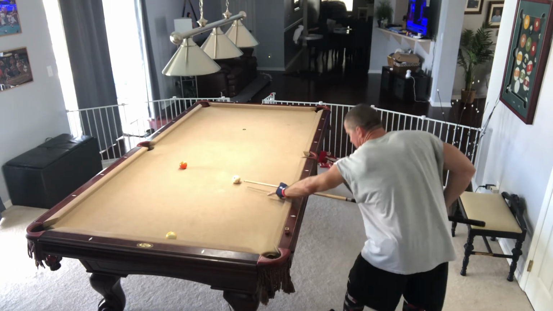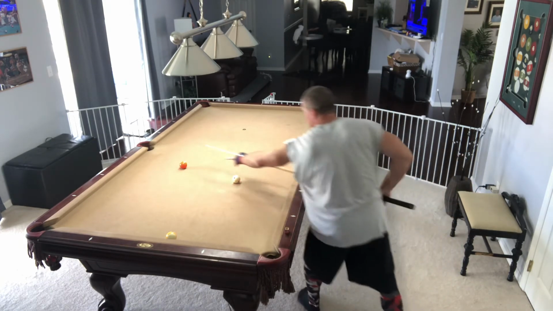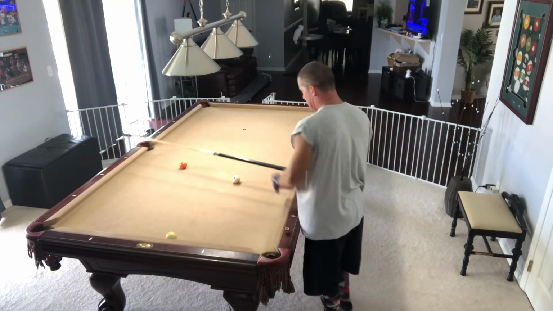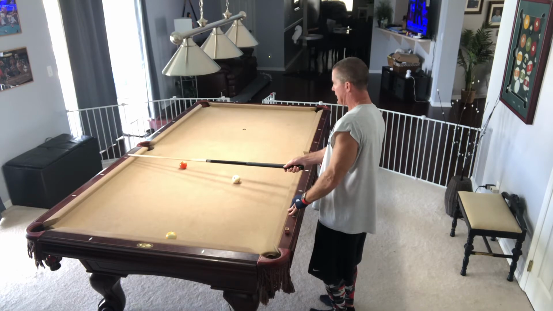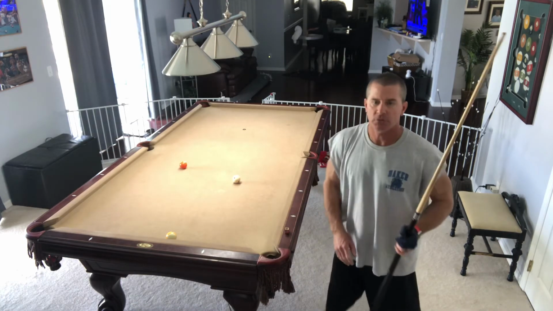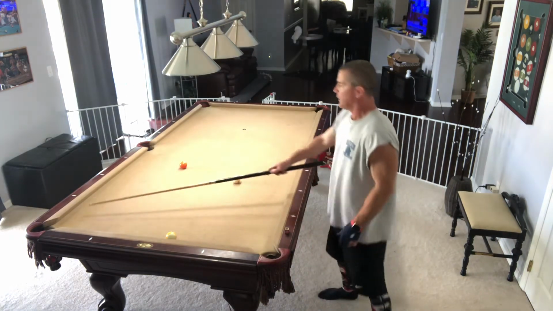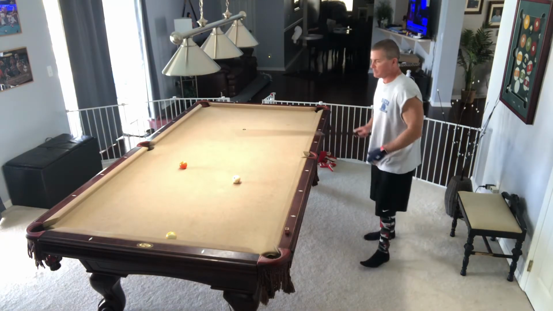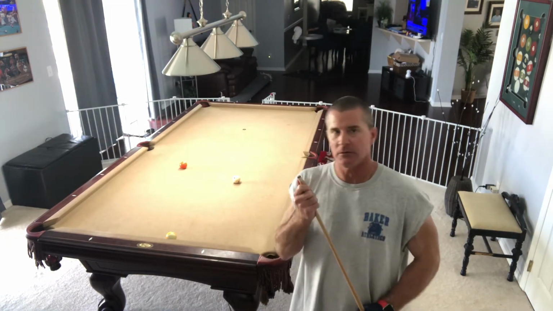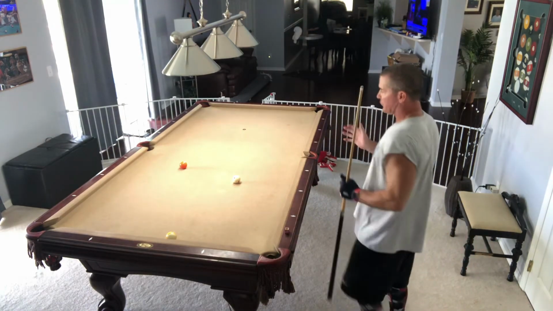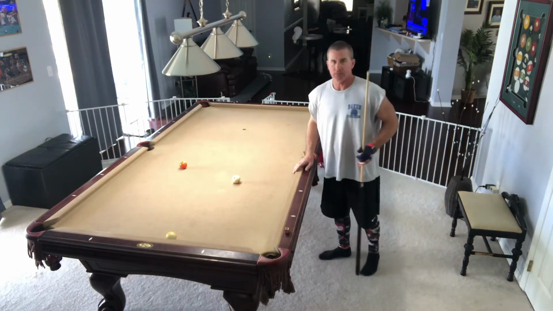Okay, what happens if I use left-hand English? We're putting right on it. So if this was my line that I see, so we're here, where do I have to hit to adjust for the English? Now again, rails are going to be different, the speed of the table is going to be different, and where you make contact on the ball, your aiming system, is going to be different. That's what I want us to experiment with today.